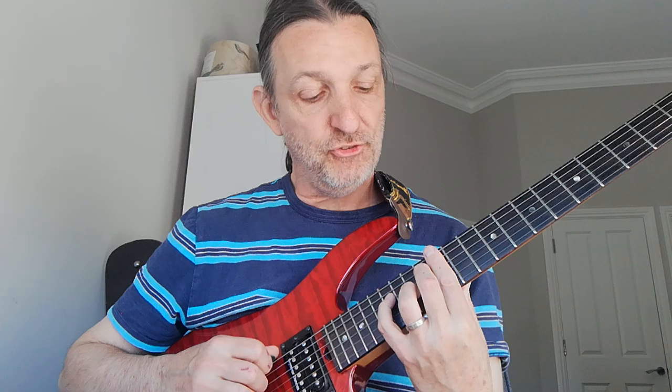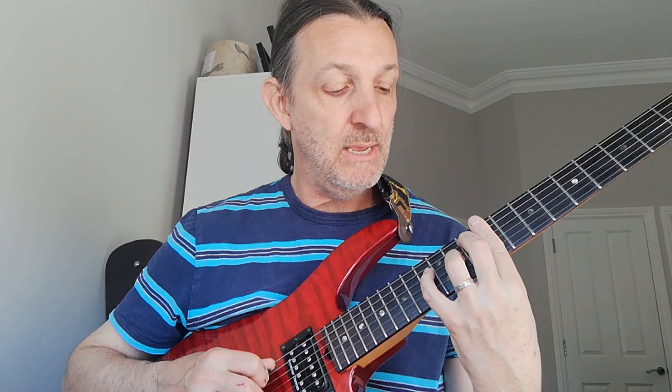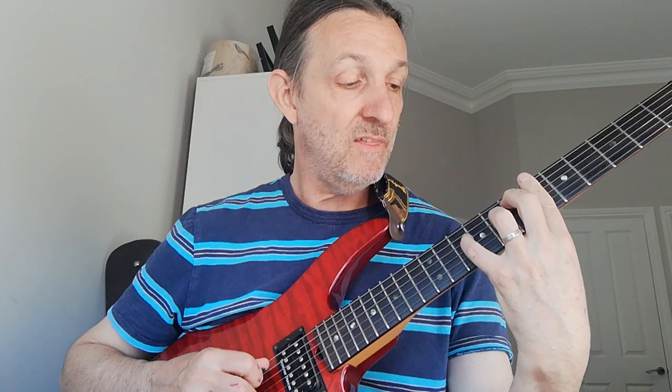E, B flat, F sharp, and A goes to G, and then C sharp, G, E flat, and F sharp. The F sharp goes to E, B flat, E, C, E flat, the E flat going to D flat, and then the resolution.